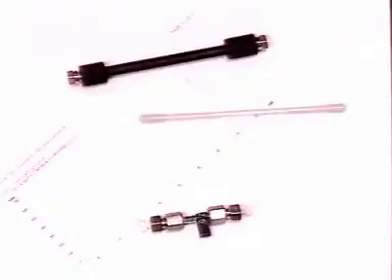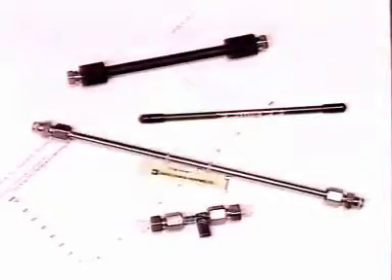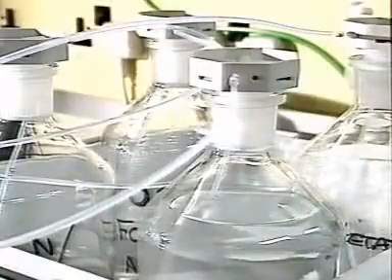Different columns with different stationary phases are used for separating different types of compound. The reservoirs of solvent sit on top of the instrument. This instrument uses 4 solvents that can be mixed in any proportion. The composition of the mixture can be gradually changed during the run.